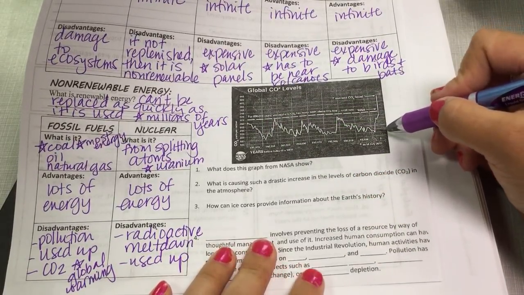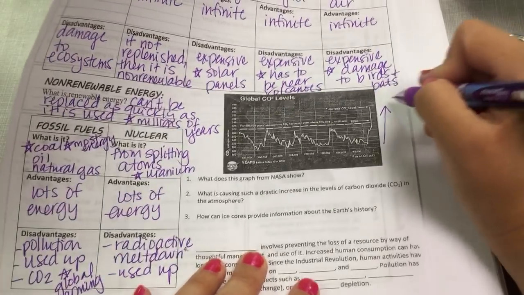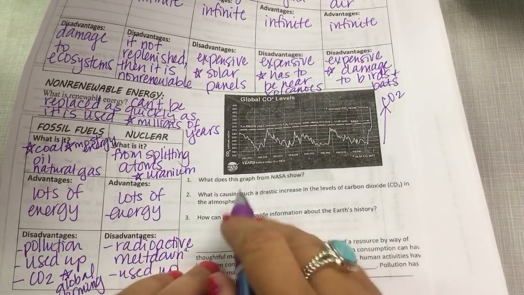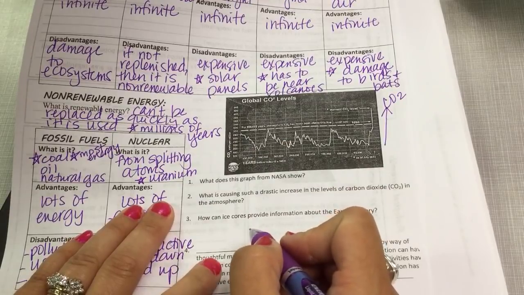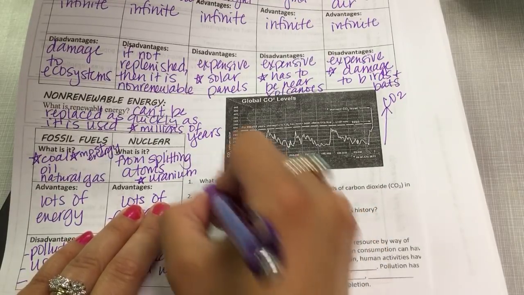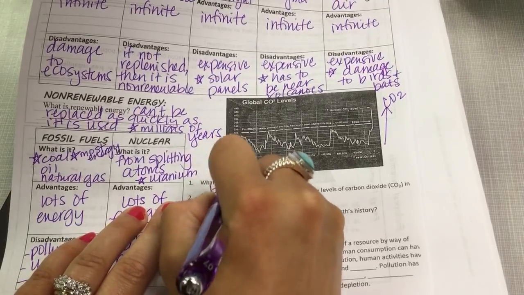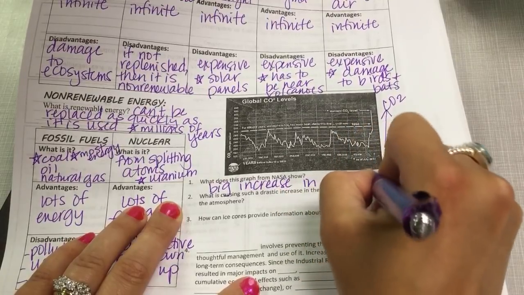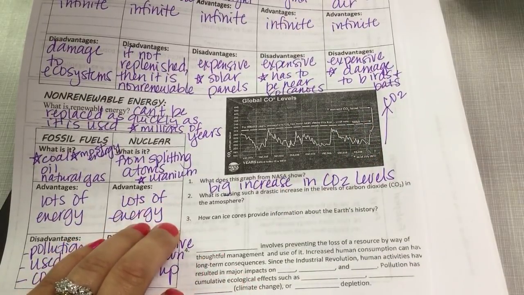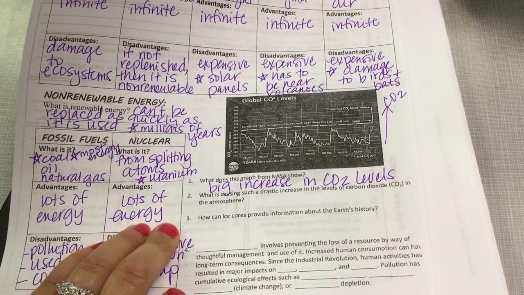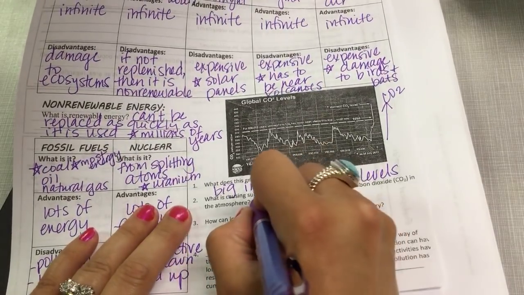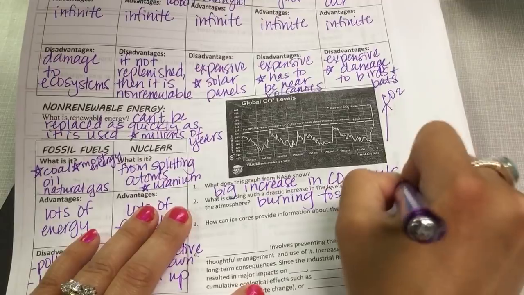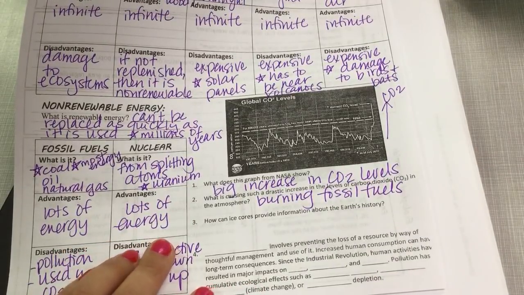And then present day, you can see that there's a drastic increase in CO2, and you have the current carbon dioxide level right here. So what does this graph from NASA show? That there's a huge increase in carbon dioxide presently. So it shows a big increase in CO2 levels. So what is causing such a drastic, such a dramatic, such a big increase in the levels of carbon dioxide in the atmosphere? Burning fossil fuels. So burning fossil fuels is what's releasing so much carbon dioxide into the air.